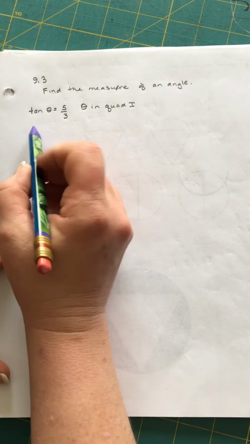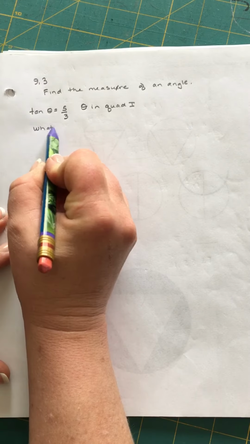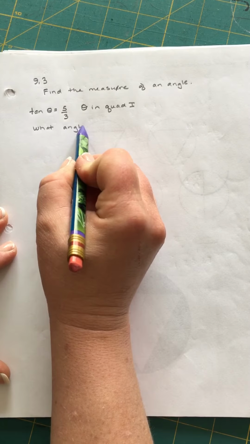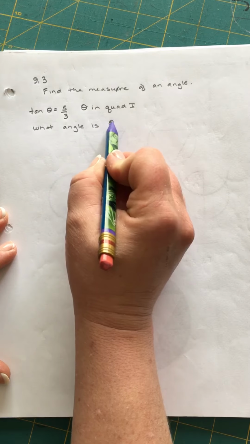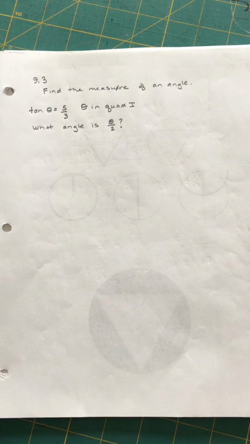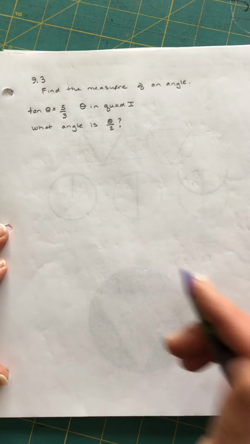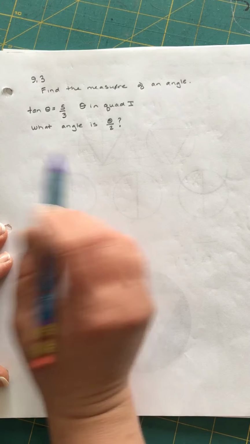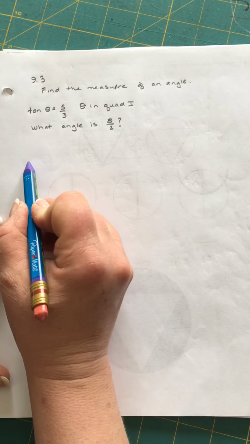and we want to know what angle theta divided by 2 is. So we want either radians or degrees for this one. Okay. Well, I'm going to start with what I know. I'm going to draw my little triangle.